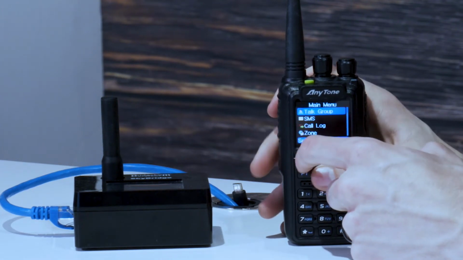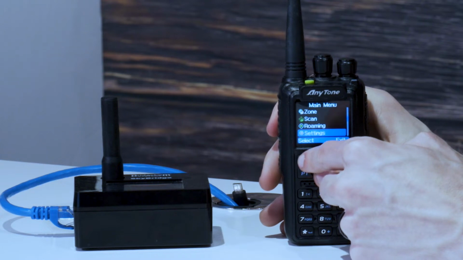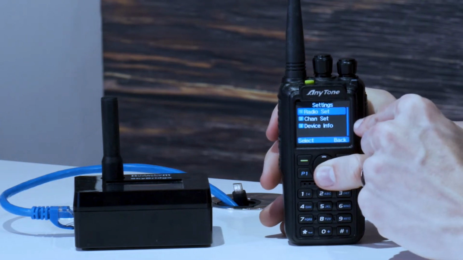So go to menu again. We'll go down to settings. And we're going to go to channel set.